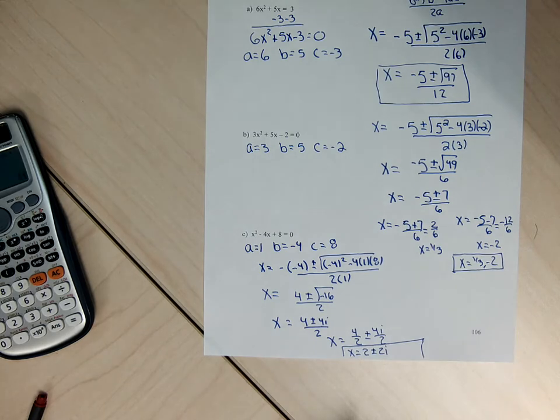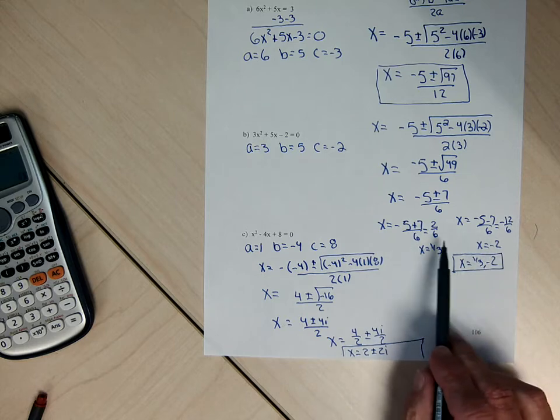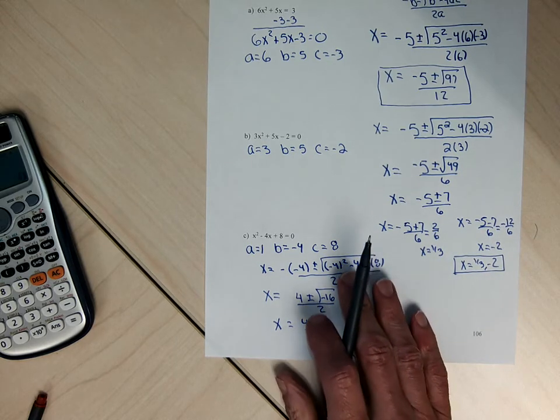If you have a square root or an i left, you need plus or minuses in your answer. If there's no square root and no i, you shouldn't have a plus or minus in your answer.